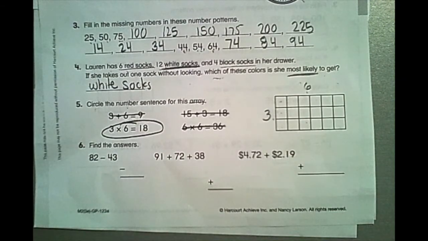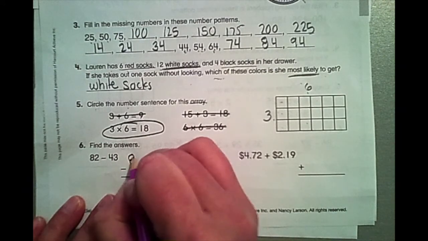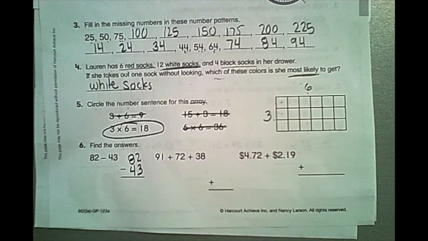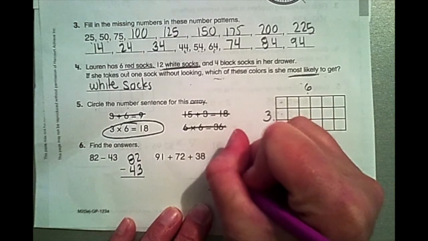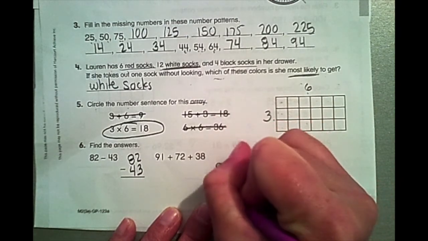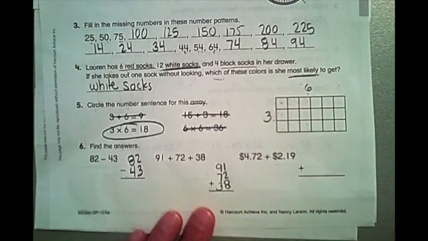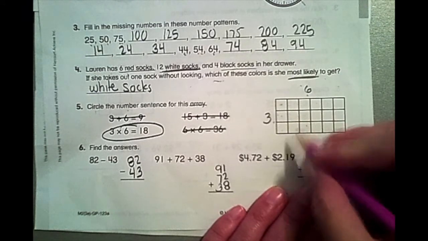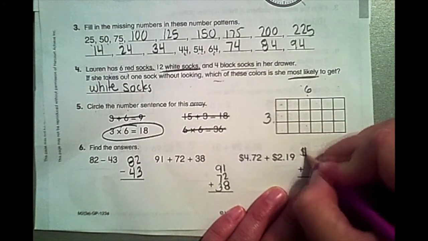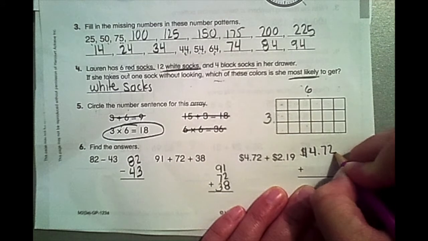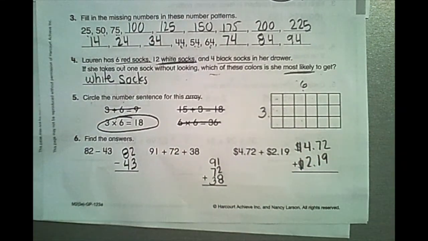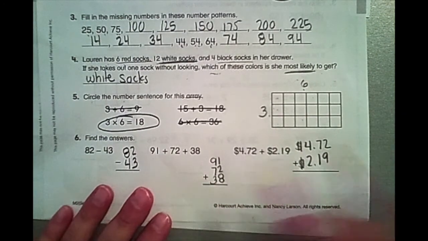What you're going to do here is what we did yesterday. Make sure you are rewriting these and make sure you are lining them up. Okay? Again, if I'm going too fast, pause it and catch up, and then you can start the video over again always. Okay? Let's see. And this one's money, so we need to make sure our labeling is good. 472 plus 219. Okay, and the last thing we need to do is do our math here.